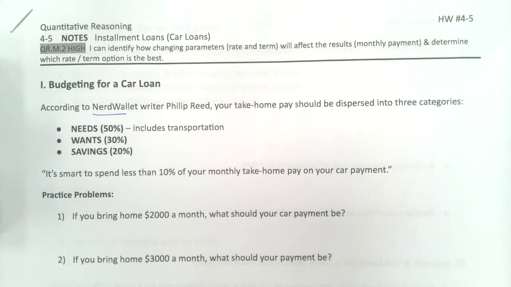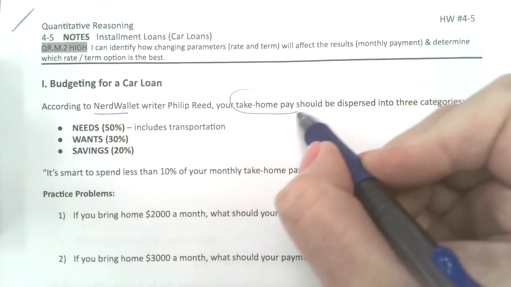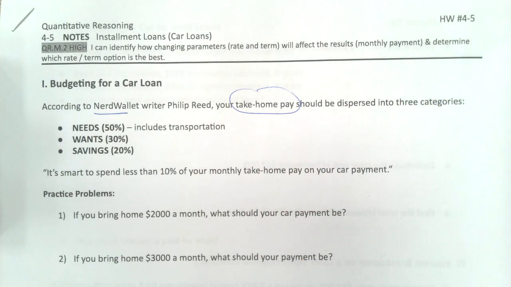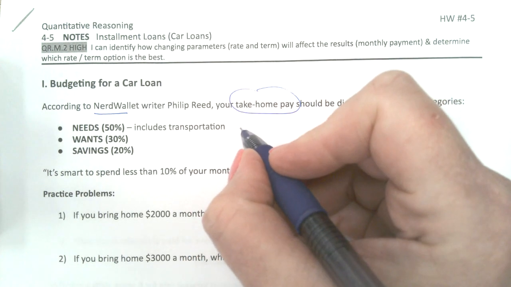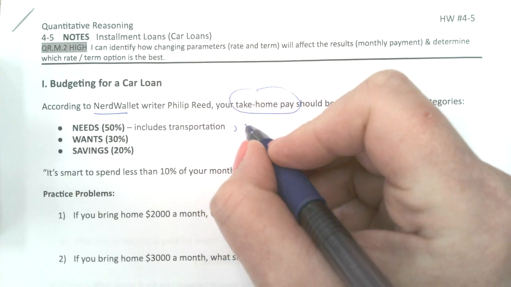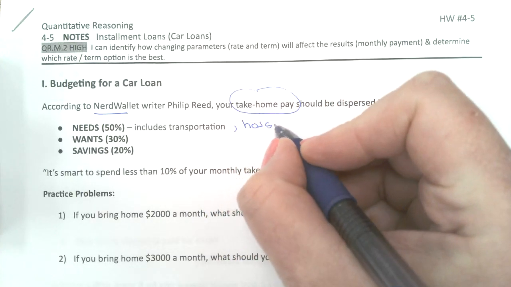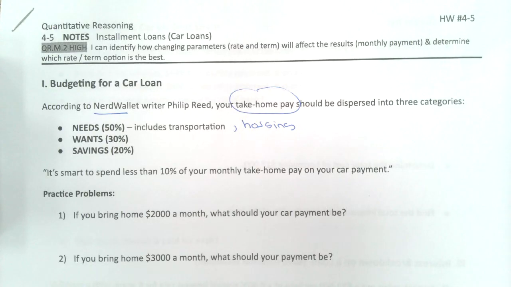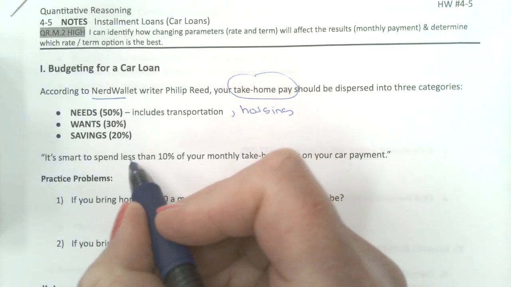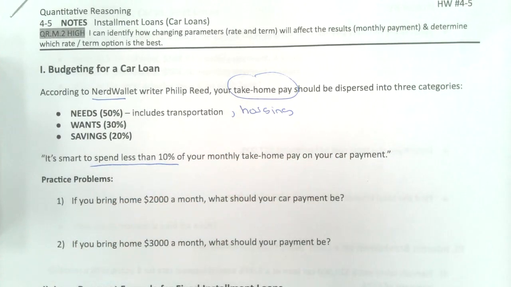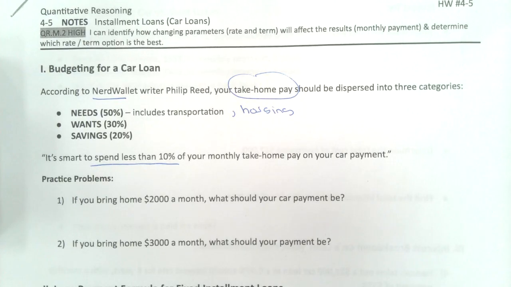they recommend that your take home pay be put into three categories. Your needs, which should be 50% of your take home, that includes transportation and your housing. Your wants and your savings are the other two categories. Within the needs, you need to have some kind of transportation to get back and forth to work. It is smart to spend less than 10% of your take home on your car payment.